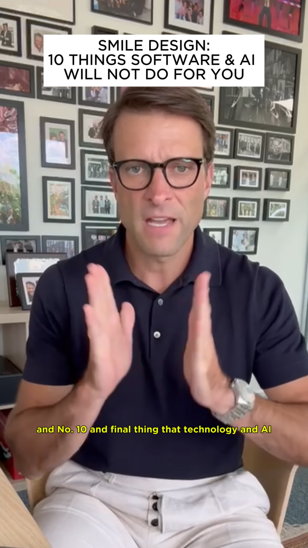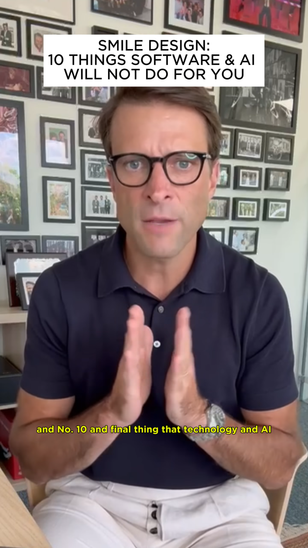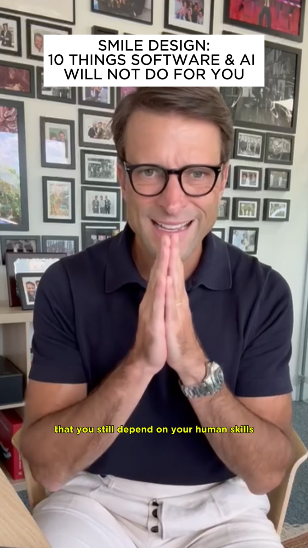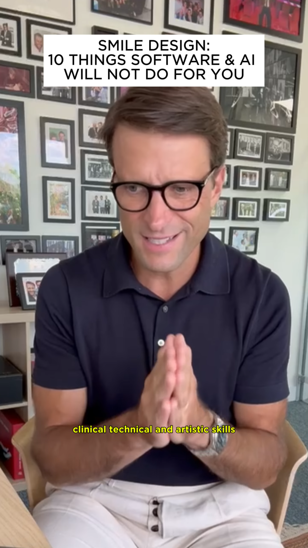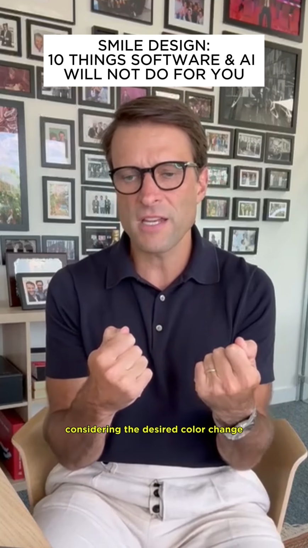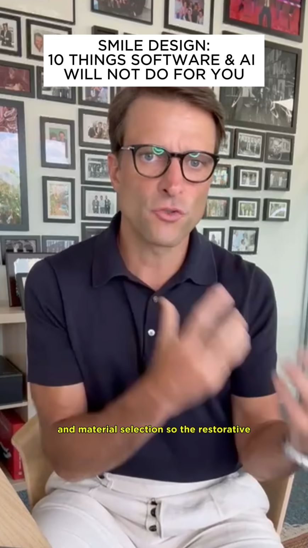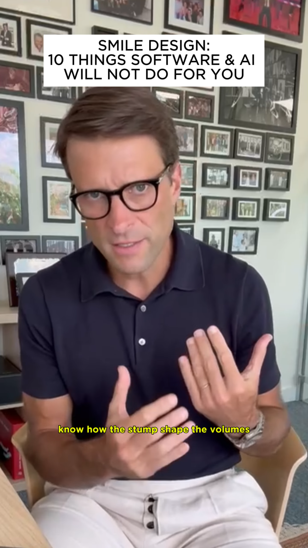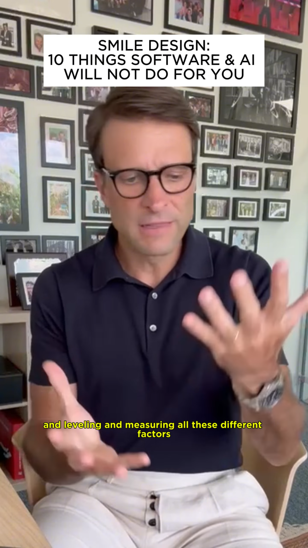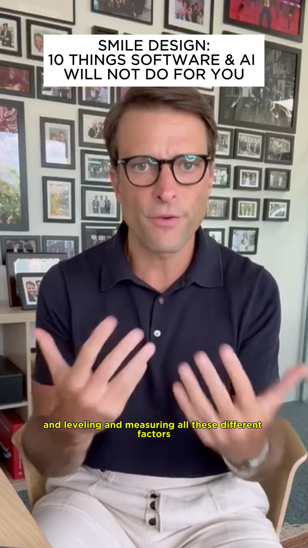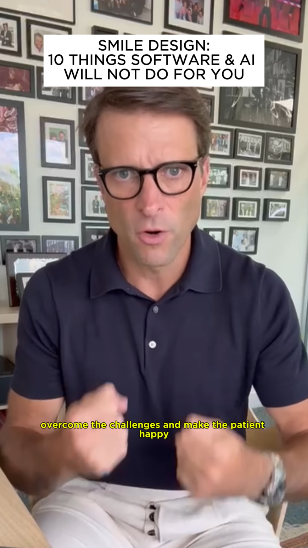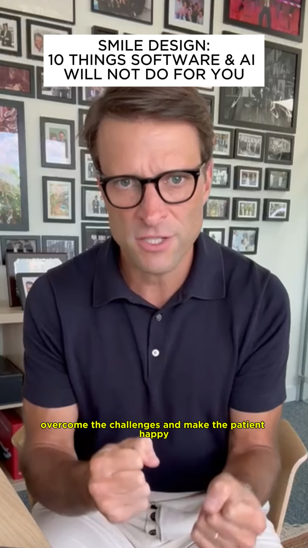And number 10, and final thing, that technology and AI will not do for you when it comes to smile design, that you still depend on your human skills, clinical, technical, and artistic skills, is developing the best design considering the desired color change and material selection. So the restorative know-how, the stump shape, the volumes, the clearance that you may have or may not have, and leveling and measuring all these different factors to adapt the design to take the best out of the situation, overcome the challenges, and make the patient happy.